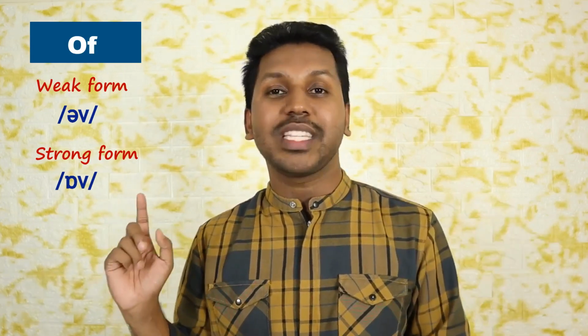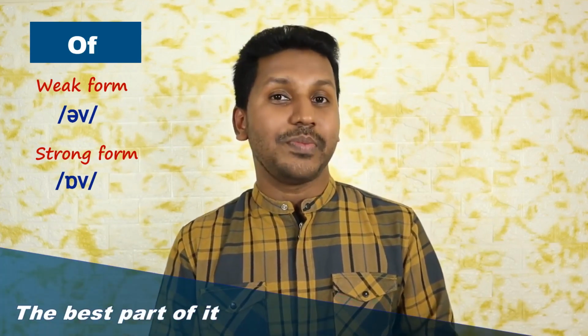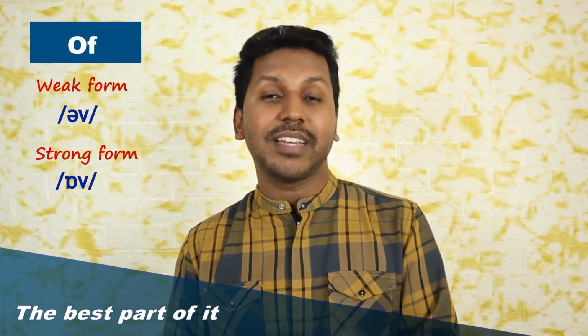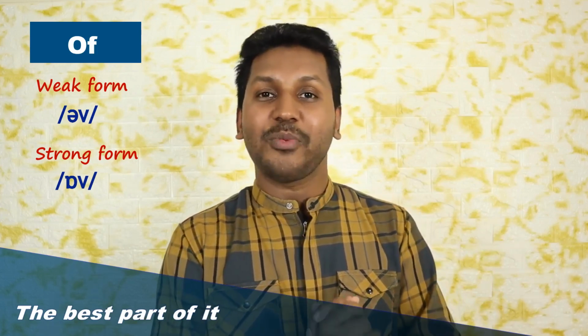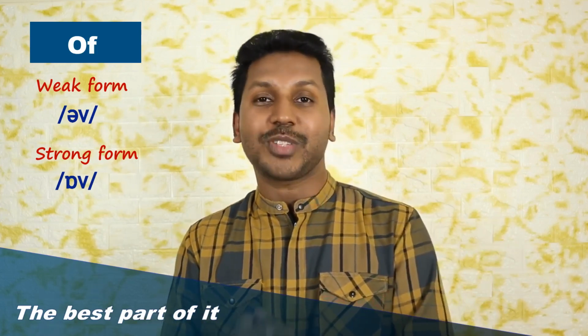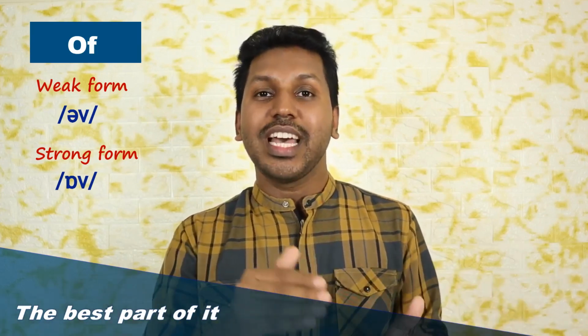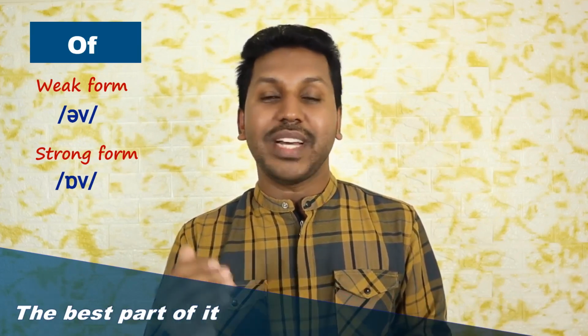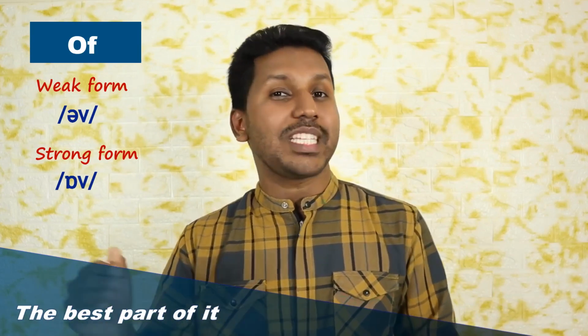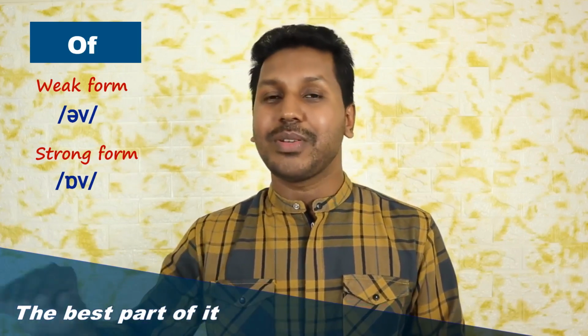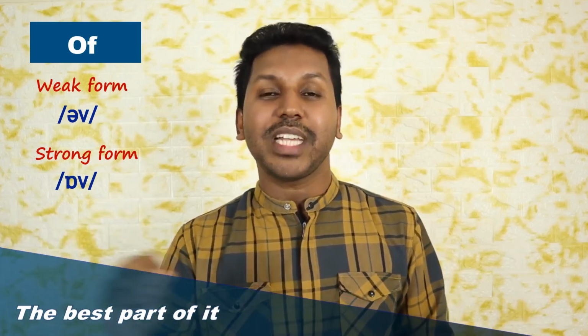Its strong form is "of" and weak form is "əv". Not f of fan, but v of van. For example, the best part of it. So, best part of it. You have to have a look at the way these words are connected together as well. See, part of it. So, part of it. Not best part of it. No, you don't have to use the strong form there. Instead, best part of it.